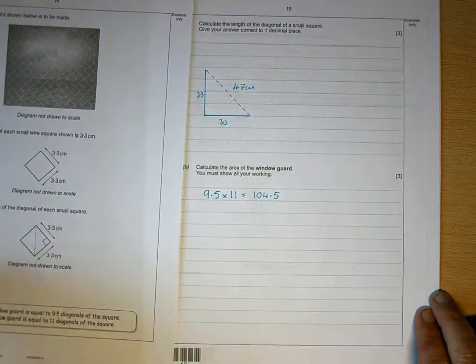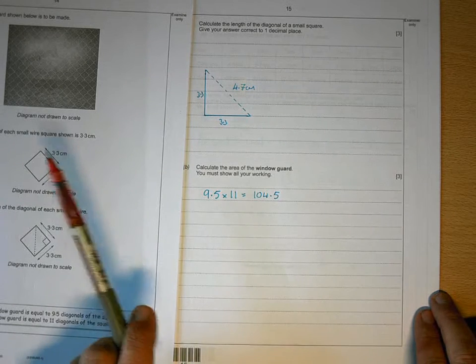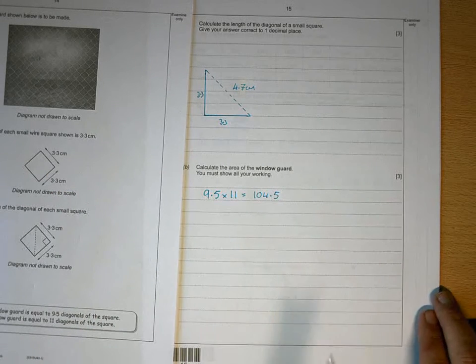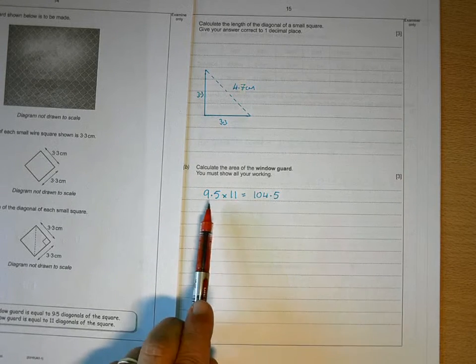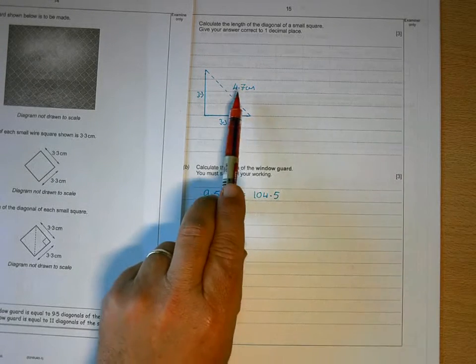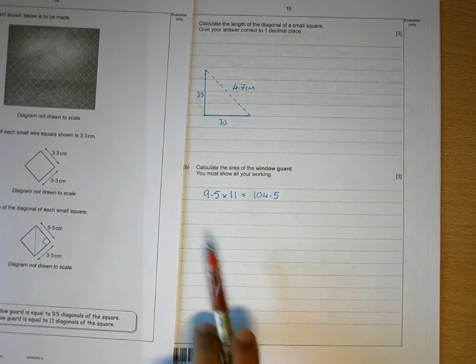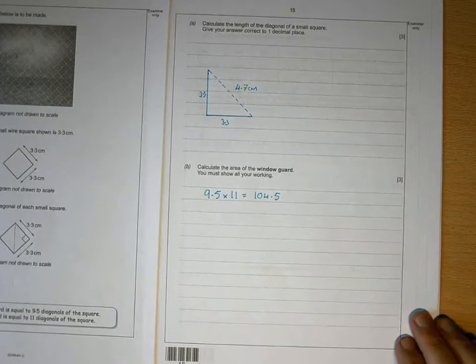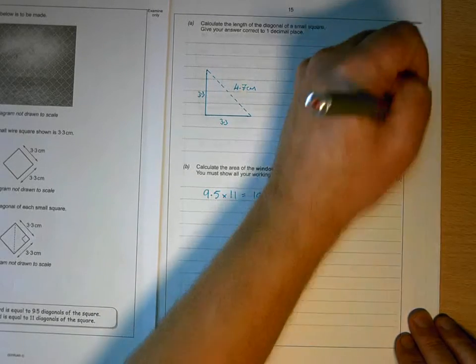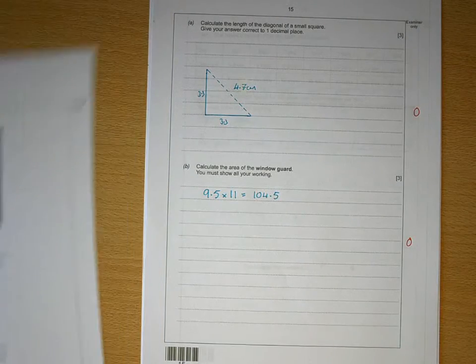A very common incorrect response would just be to read those as the length and width of the rectangle and do 9.5 times 11 rather than 9.5 lots of the diagonal multiplied by 11 lots of diagonal. So that was a very common incorrect thing to do. So for this particular candidate, out of those 6 marks, they would get no credit.